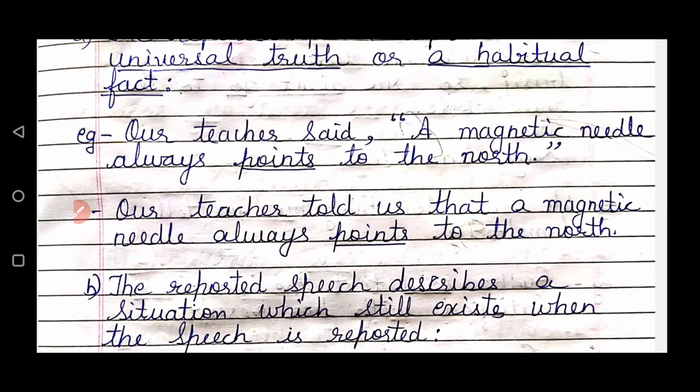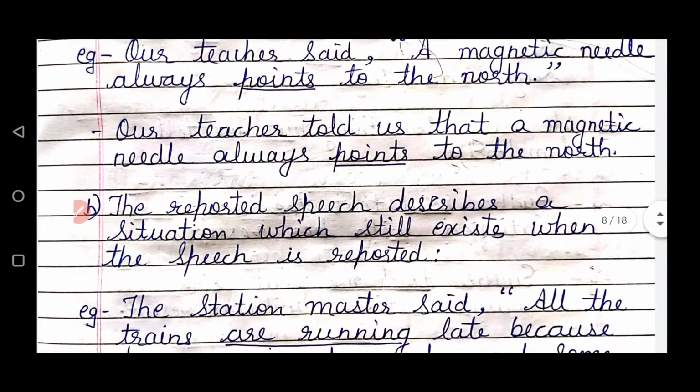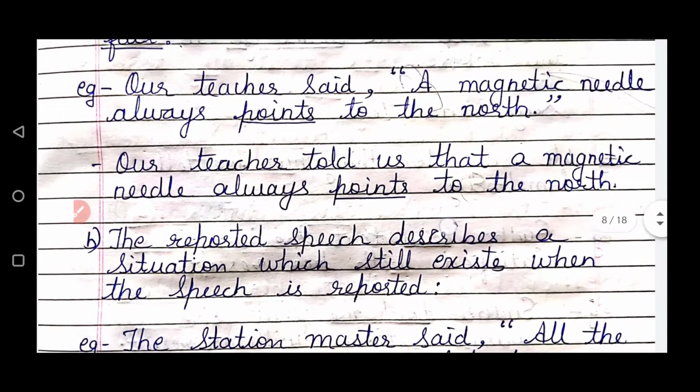Our teacher told us that, because the teacher said this to us, so "told." Our teacher told us that a magnetic needle always points to the north. So there is no change in the statement.